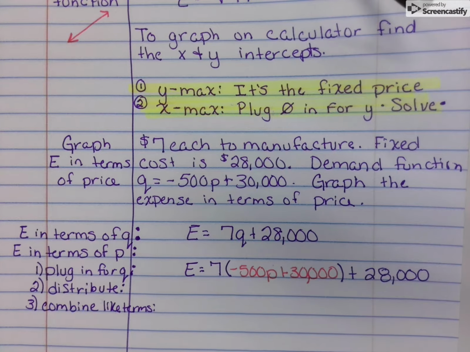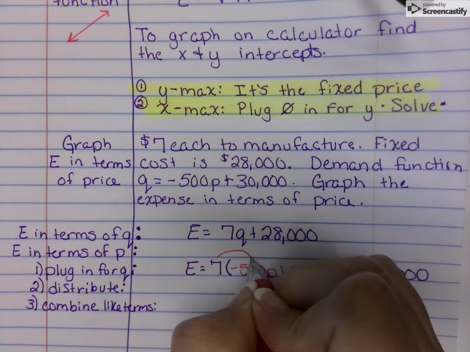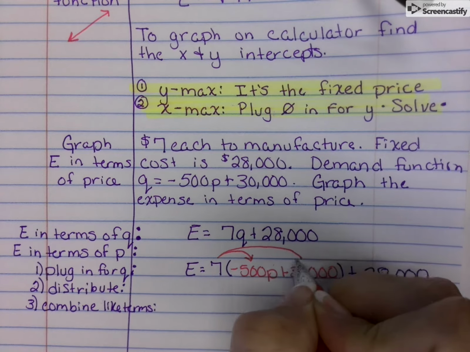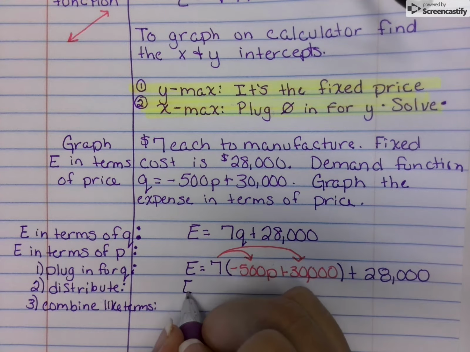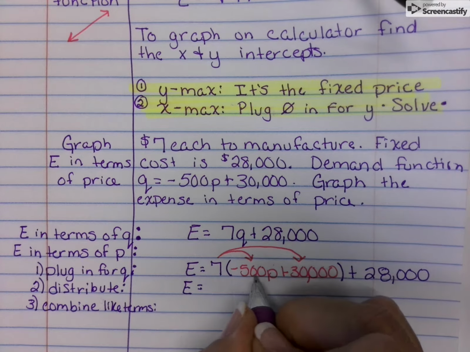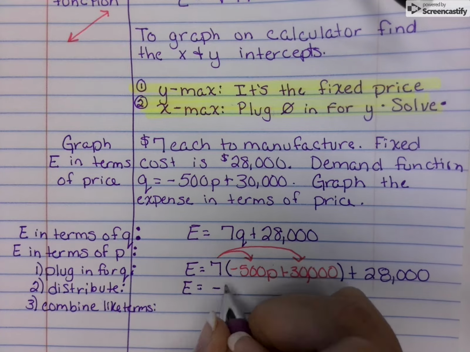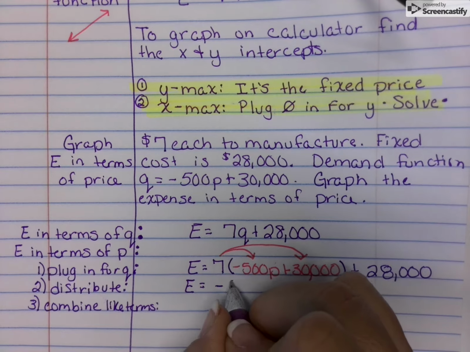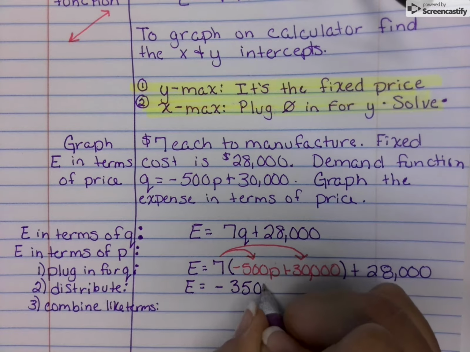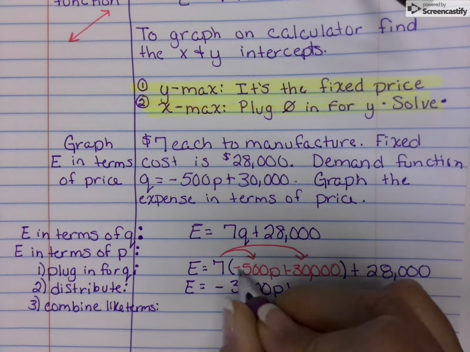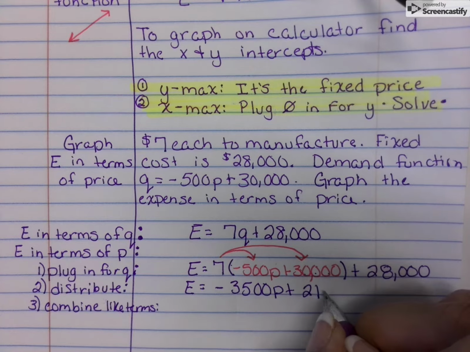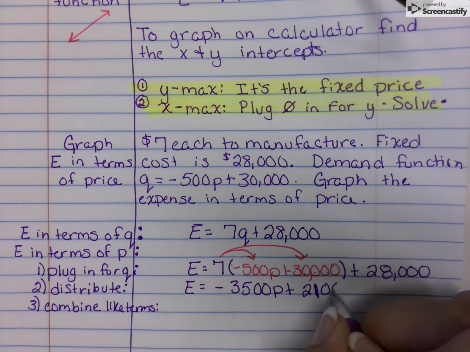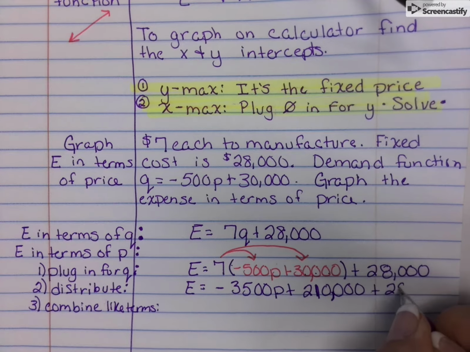Then I'm going to distribute that 7. And I get E equals 7 times negative 500 is negative 3,500p. 7 times 30 is 210, add 1, 2, 3, 4 zeros, 210,000. Plus 28,000.